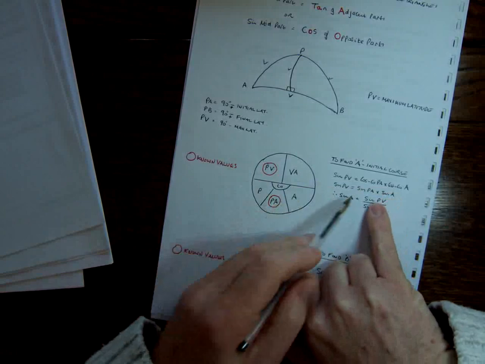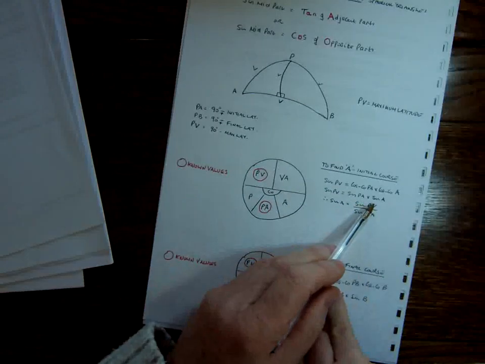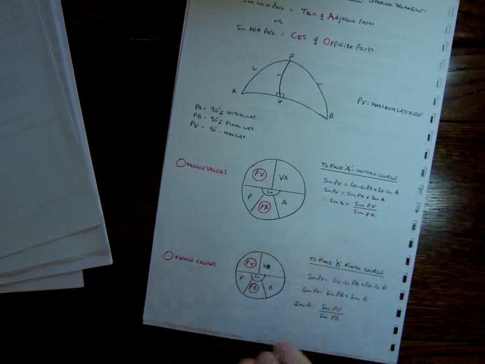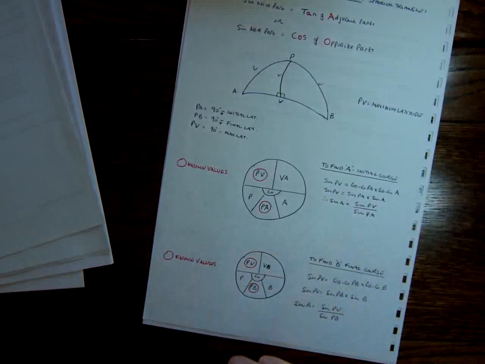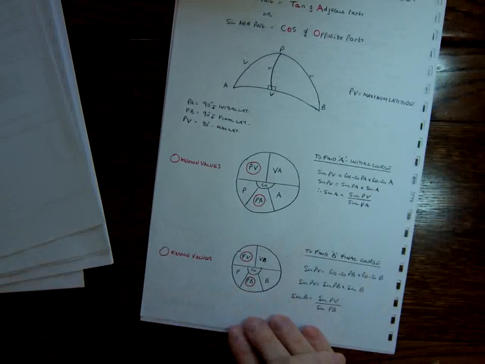So sine PV, because it's cos co both those, they would convert to sine PA times sine A, and we want to find sine A, so sine A would be the sine PV divided by sine of PA. It would be useful to get used to doing this mathematical changing of the formula to get your confidence going with Napier's rules.